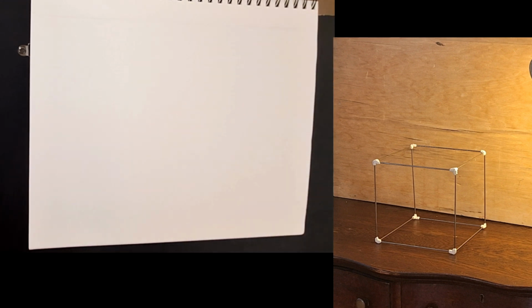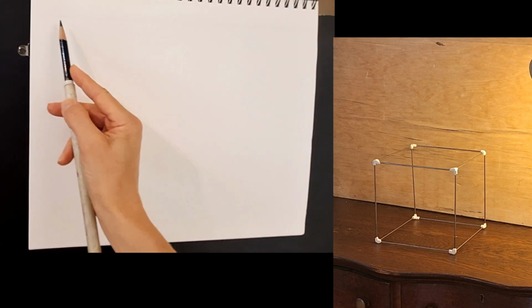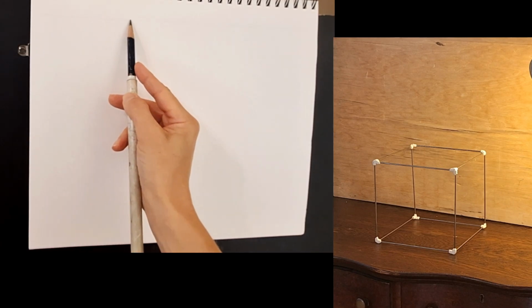All right, Sophia? You sure, Sophia? You sure you don't make this line too dark? Okay, it just needs to be lightly there.